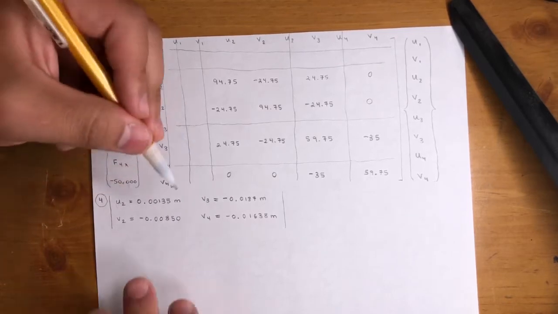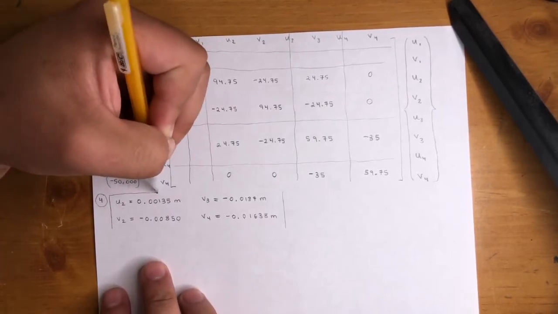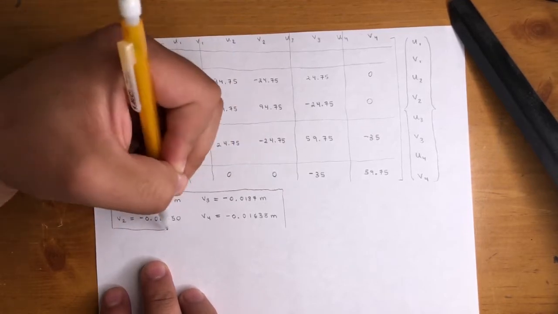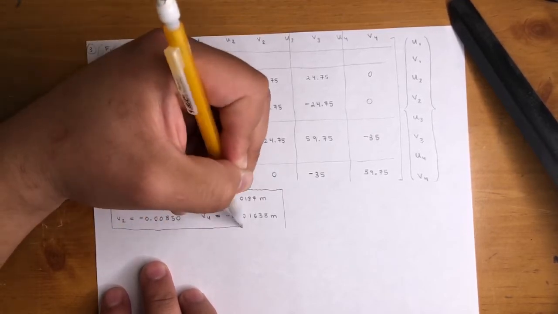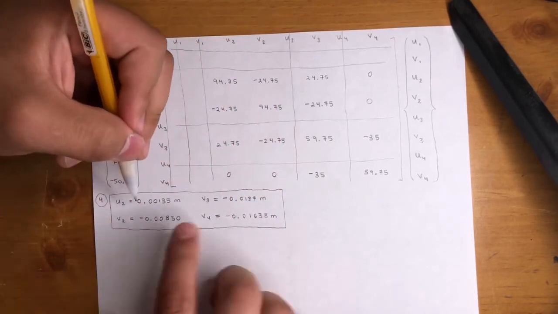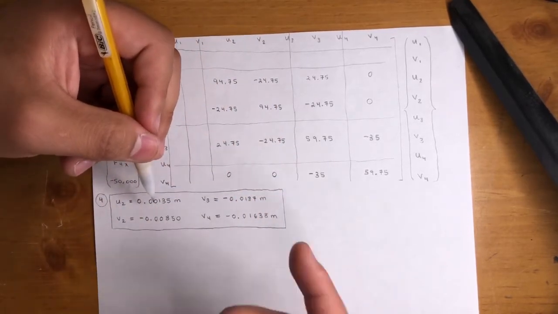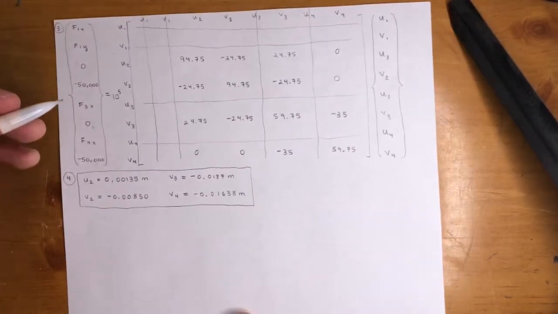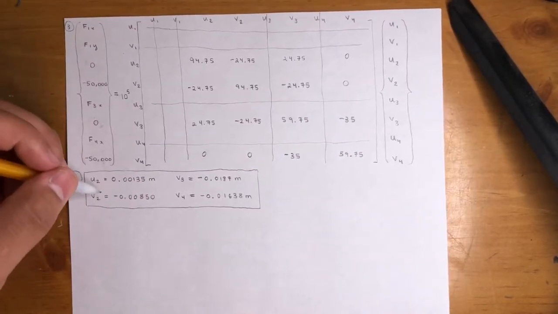Well, yeah, we box these in, right? So it is what the calculator should give you if you plugged it in correctly. I think the variables were like some letters, but just put them in order and they should give you these numbers. But yeah, that is the displacements.